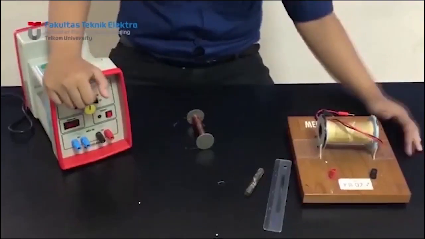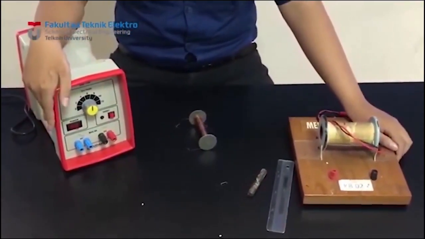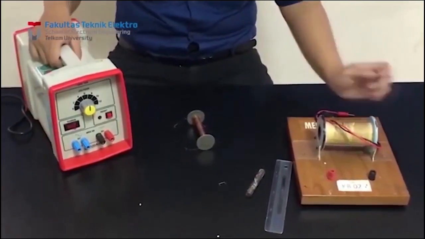Today we will practice about magnetic induction. This module is divided into 3 sections. The first is conversion from electric current into magnetic field, the second is conversion from magnetic field into electric current, and the last is wireless power transfer. Now we will start from the first submodule.